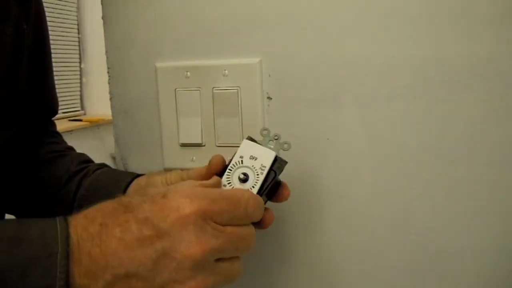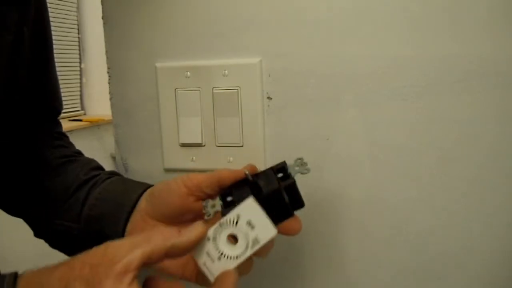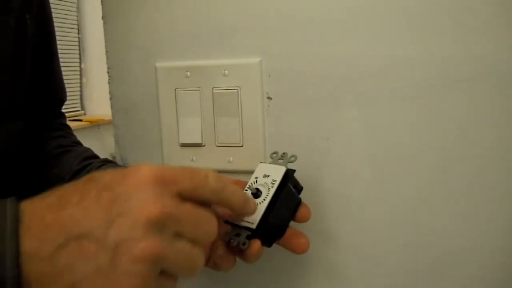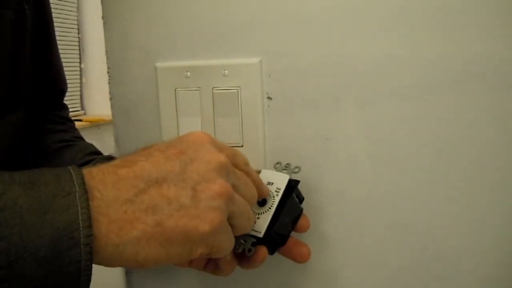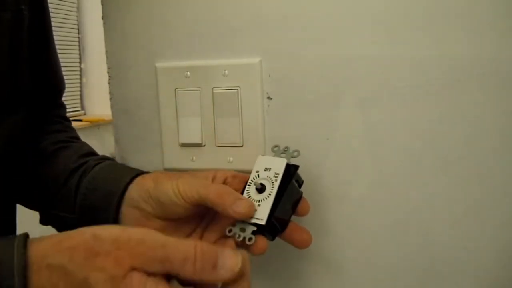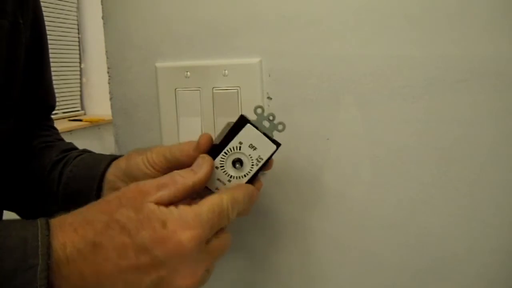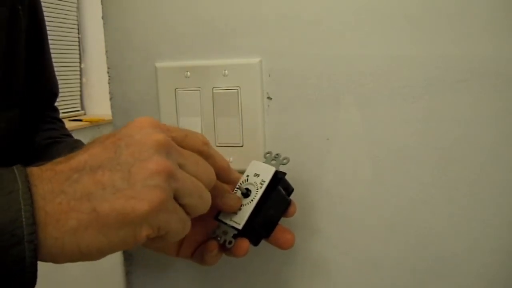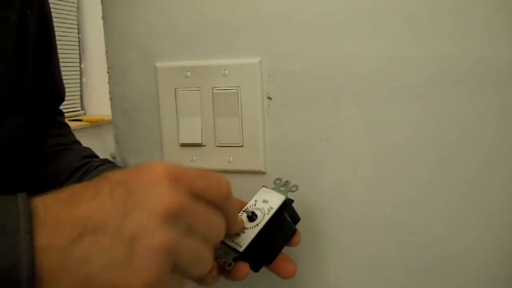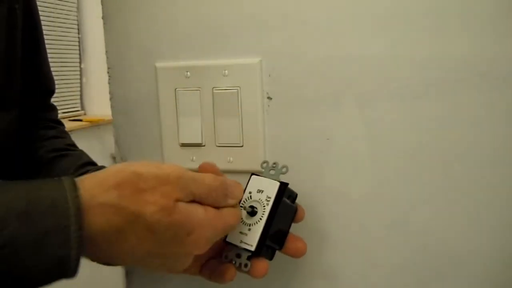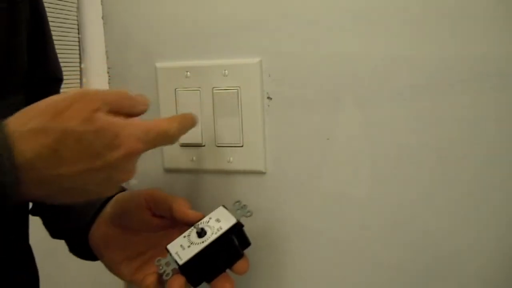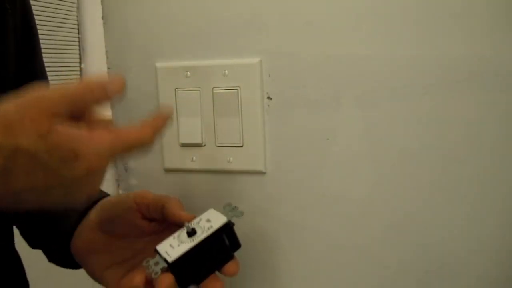This is a timer, a mechanical timer made by Intermatic. This is a 1-hour timer, so we can go anywhere from 10 minutes all the way up to 60 minutes on this timer. Now I have some in the house that are 30-minute timers, so that when you turn it all the way around, it only goes up to 30 minutes. But here's your standard light switch, fan switch.